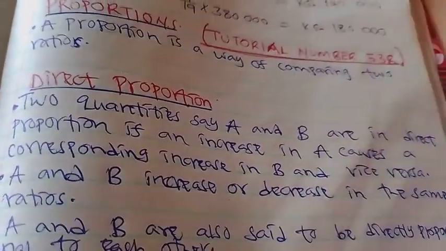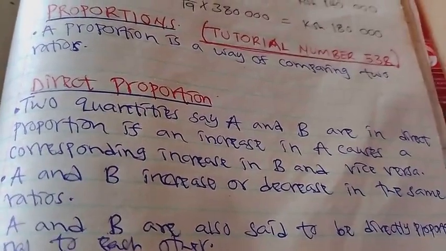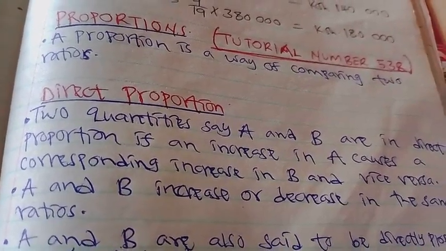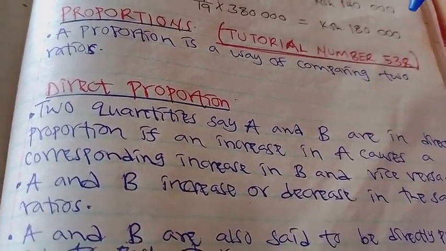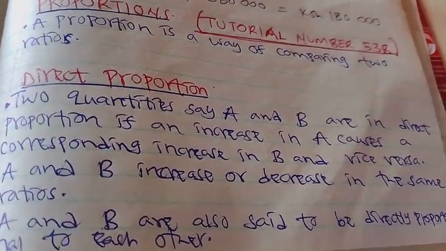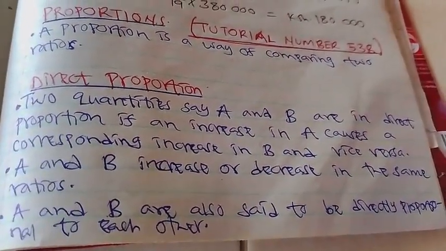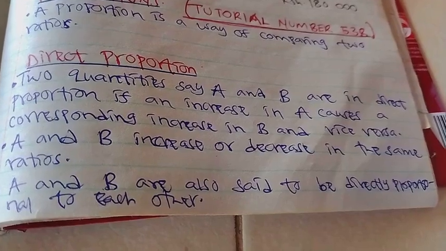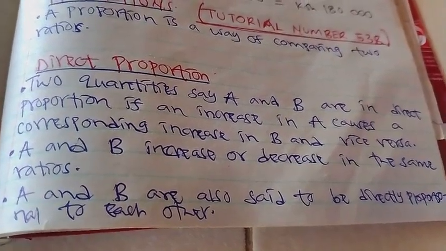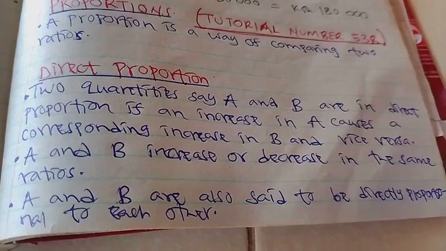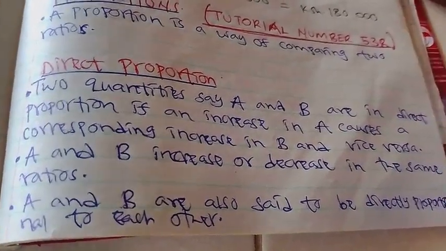Direct proportion. Two quantities, say A and B, are in direct proportion if an increase in A causes a corresponding increase in B and vice versa. That means a decrease in A causes a decrease in B. A and B increase or decrease in the same ratio. A and B are also said to be directly proportional to each other. Direct proportion also implies that they are directly proportional to each other.